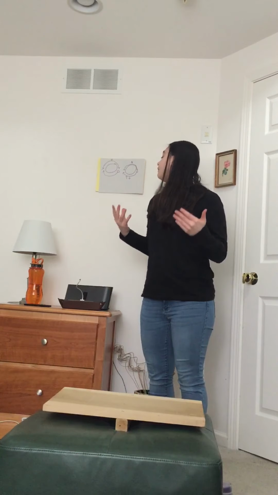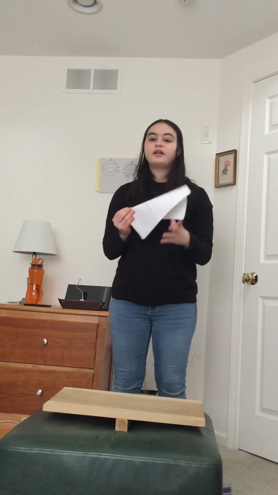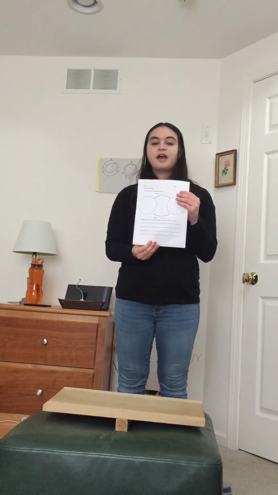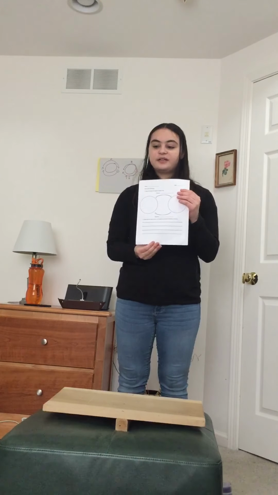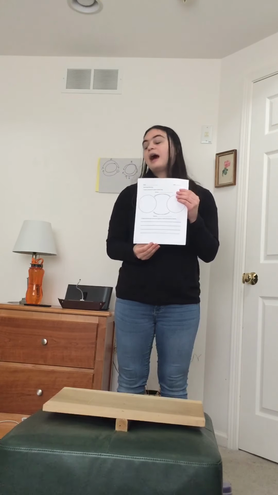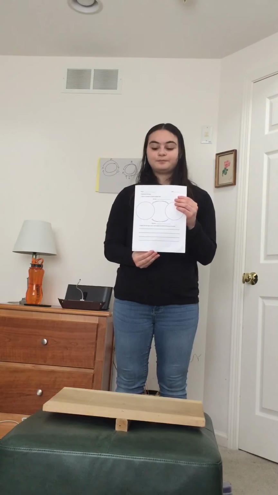So now, you guys should know what homeostasis is, and you should be able to differentiate between a positive and a negative feedback loop. And I have also provided a worksheet that you guys are going to create that also demonstrates how homeostasis works.